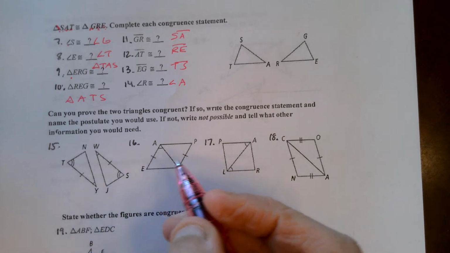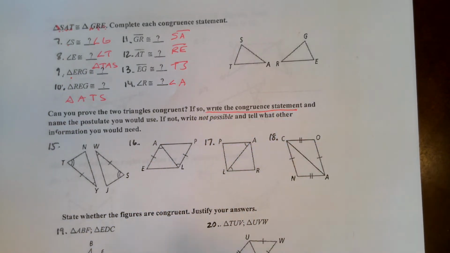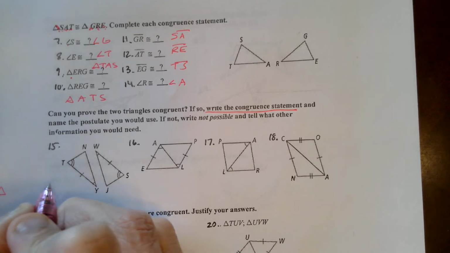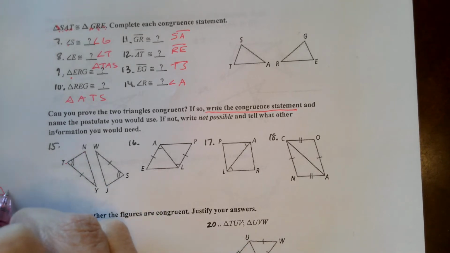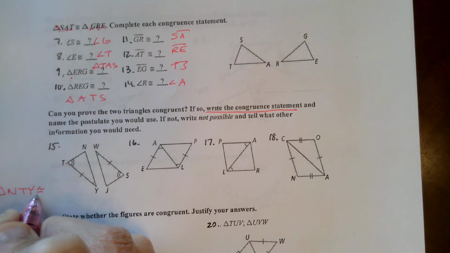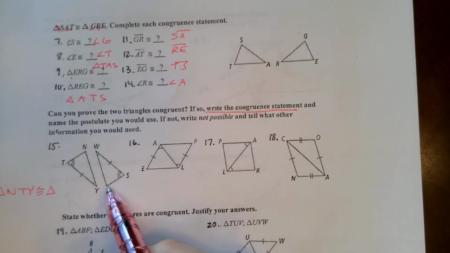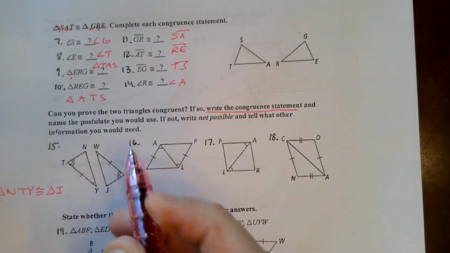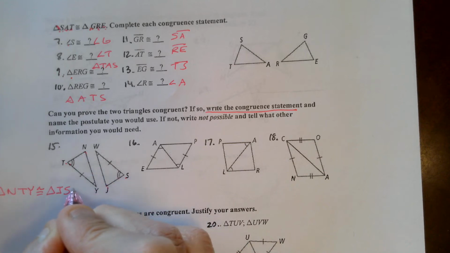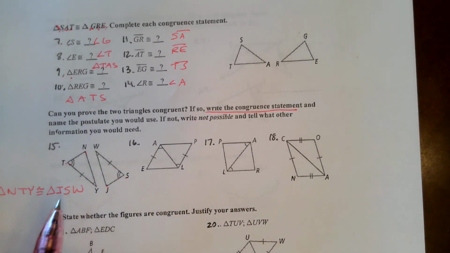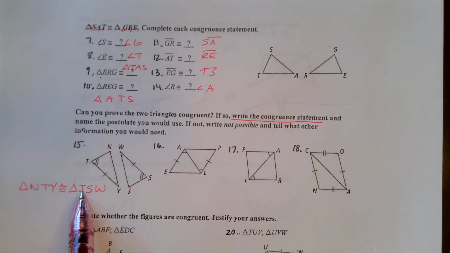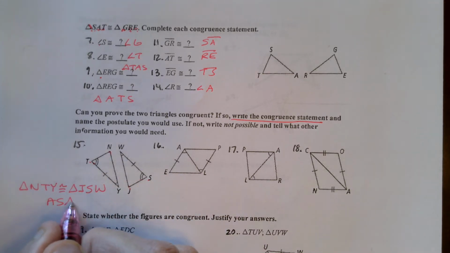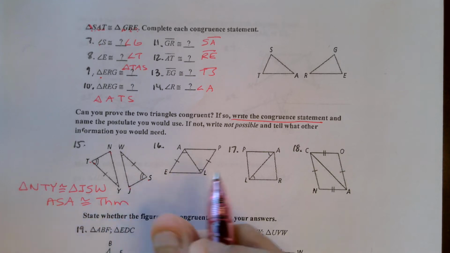So it does say to write a congruent statement, so I got to put them in order. So triangle, I'll just say NTY is congruent to triangle. Now I said N here, so I got to start with the J here, the one that had nothing. And then I went to the double ring, so I got to go to the double ring. Single ring. Now you can write these in different orders, but when I check them, I always check to make sure the N and the J are in the same spot, the T and the S are in the same spot, and the Y and the W are in the same spot. And why would they be? By angle, side, angle congruence theorem. Good.